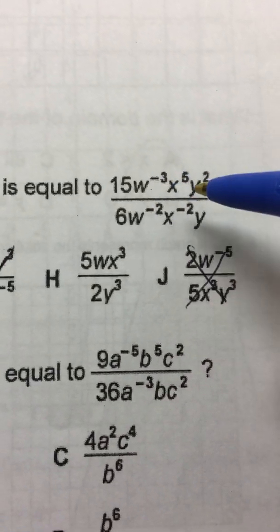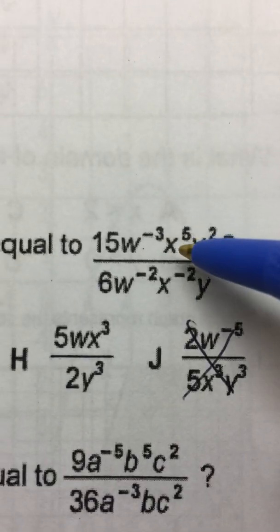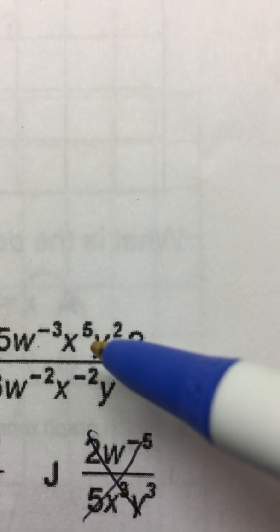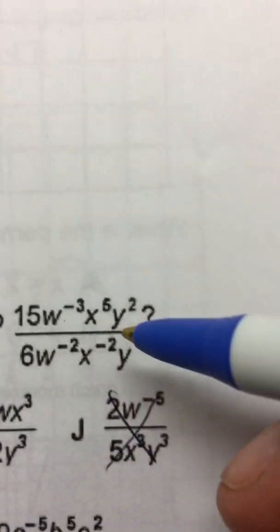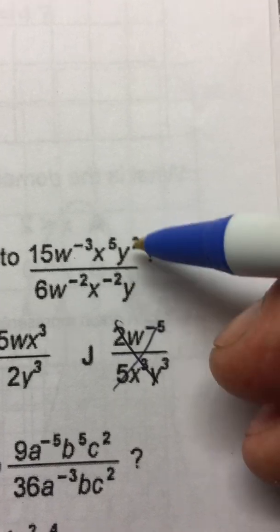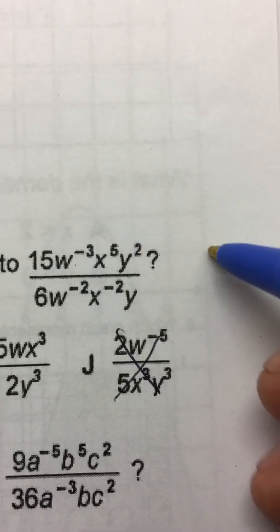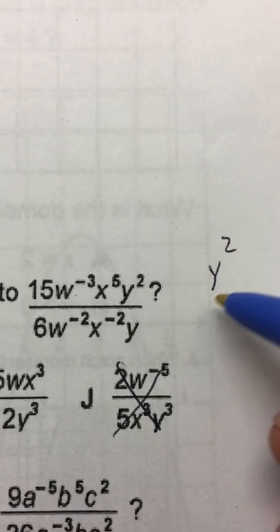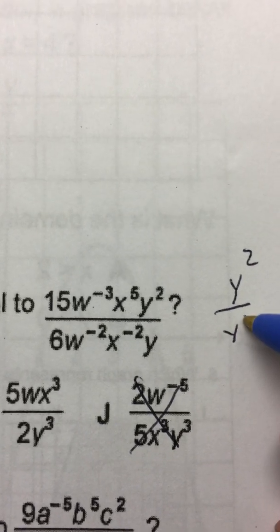These have negatives. That's x to the 5th. I think it's a 5. Yeah, pretty sure, it's x to the 5. I say that, I'm looking closely. Yeah, I think it's 5. And then y squared over y. So I'm thinking the y's are all positive, so let's do that. If you just write down the y's, that's y squared over a single y, to the first power.